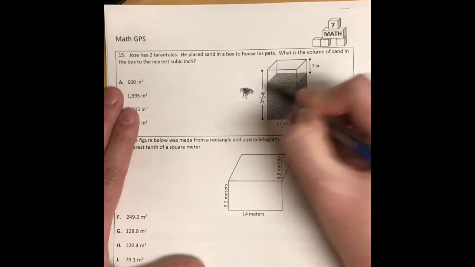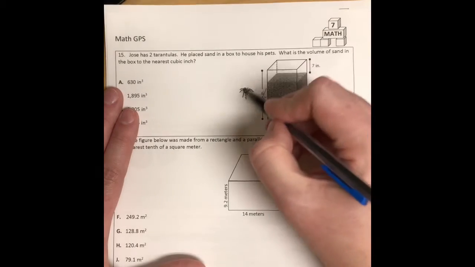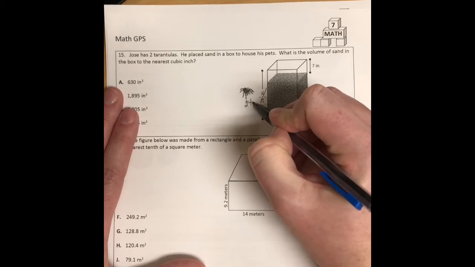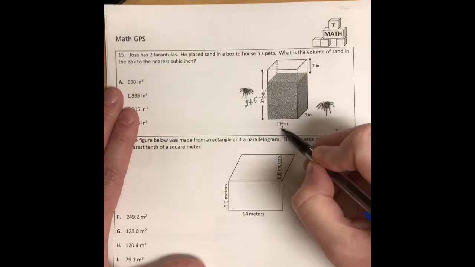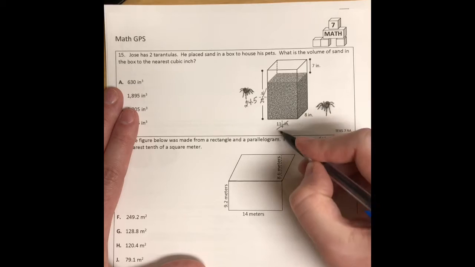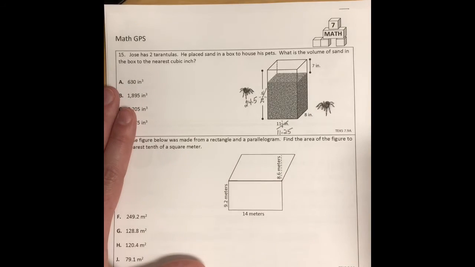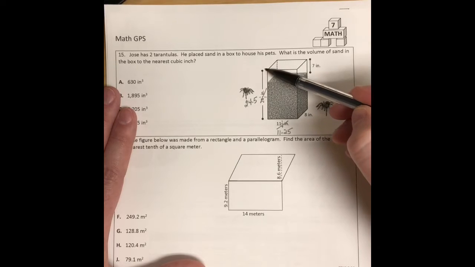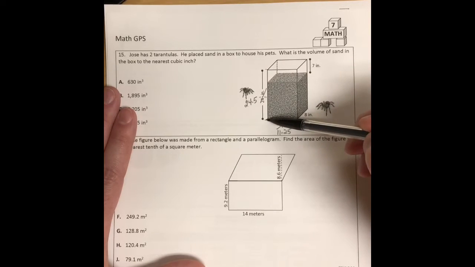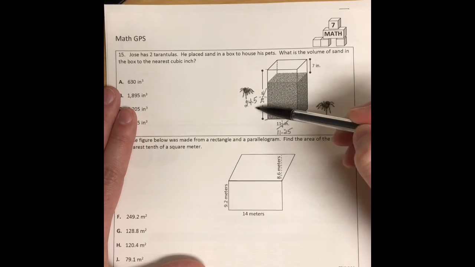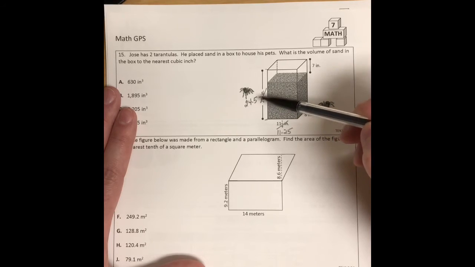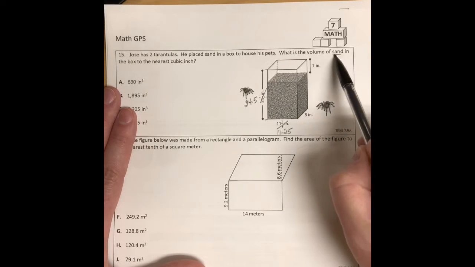So we're going to go ahead. We should know the decimal for 24.5, 24.5. Also, 11 1/4, we should know that decimal is 11.25. Okay, so we see that from the top of the box to the bottom of the box is 24.5 inches, okay? But it wants to know the volume of the sand.